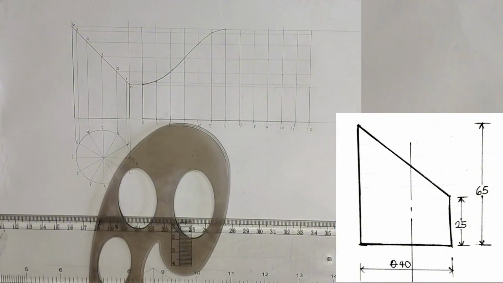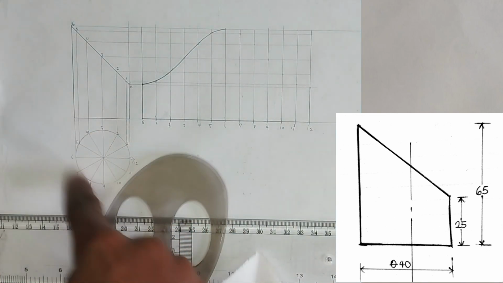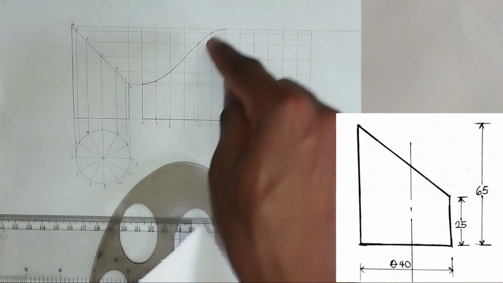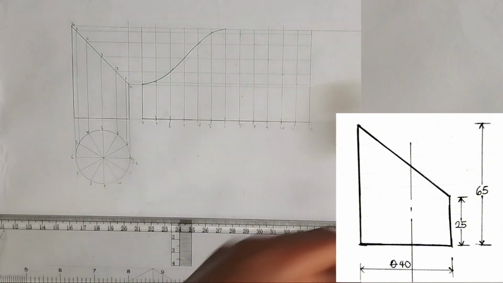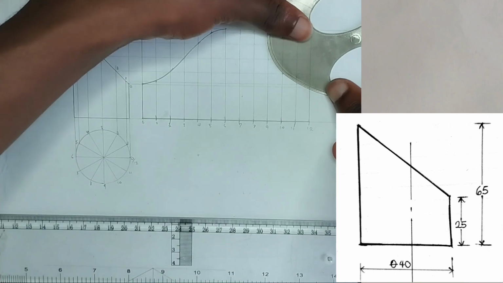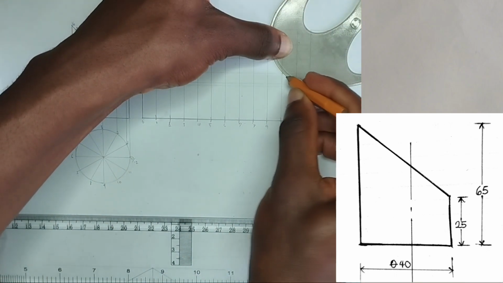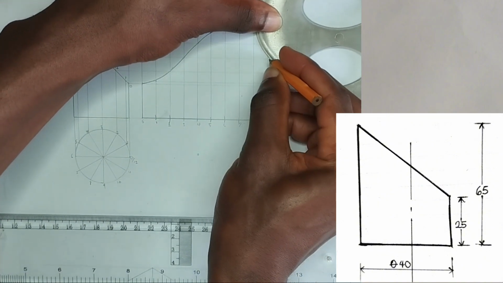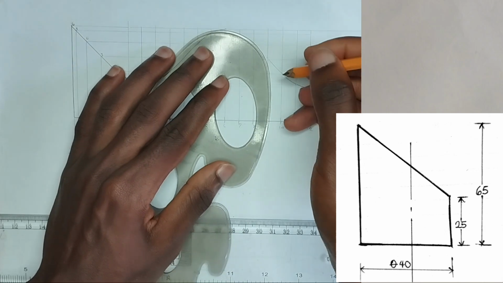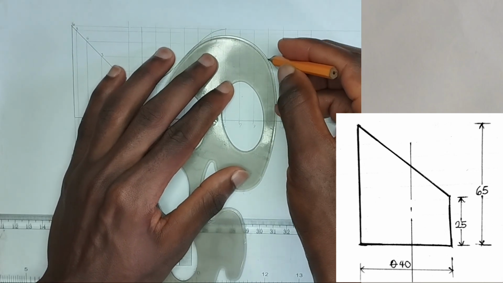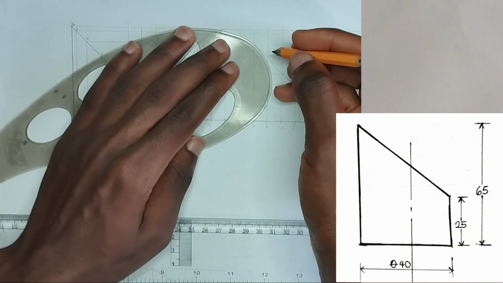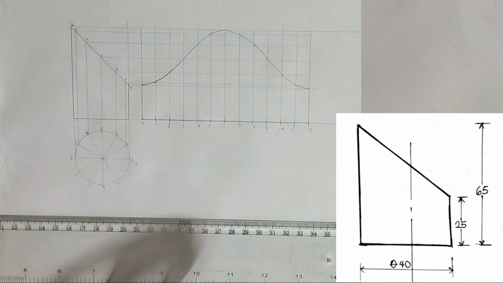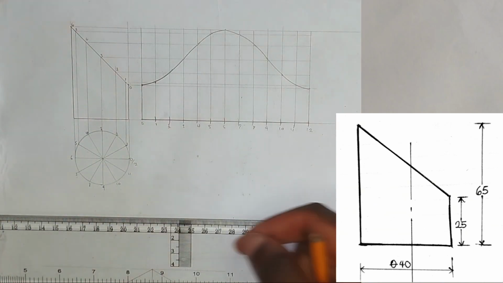Note, this place is not going to be a pointed edge because the plan is actually a circle. All right, so this place is not going to be a pointed edge. You are not making it pointed, you are making it curve. All right, so we are going to do the same for here also. All right, conjoin this, then like this. So this is the development of the frustrum of the cylinder.